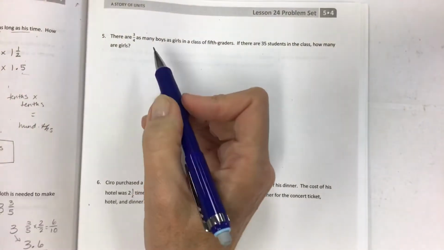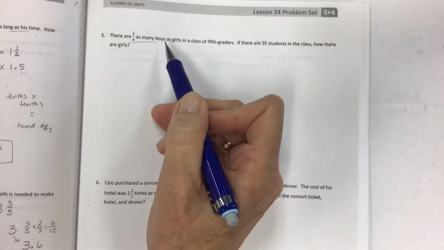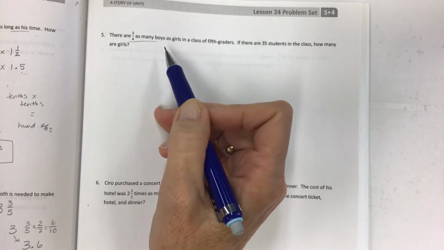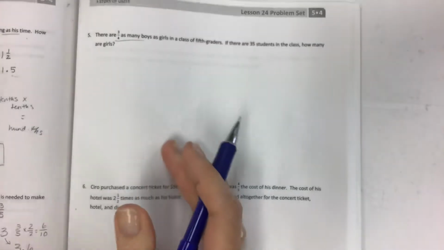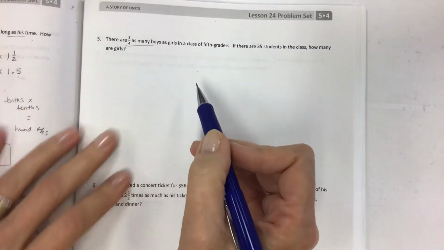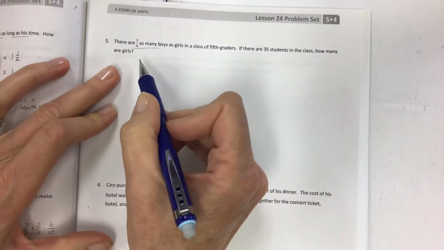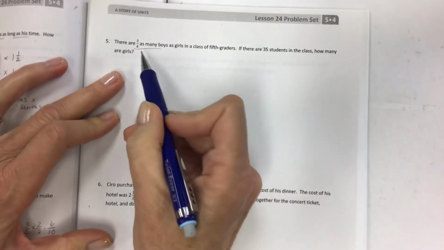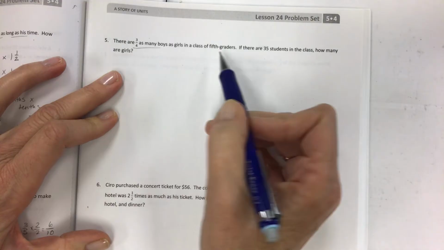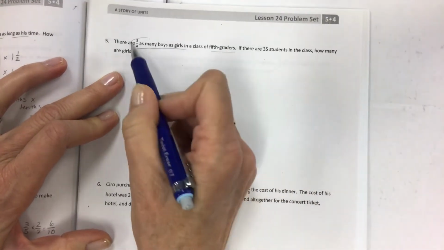Okay, there are 3/4 as many. Oh man, if I was a 5th grader, I would have never, let me just say it, never, ever have gotten this one. I would have been working on it for like a week and I still wouldn't have gotten the answer and then I'd cry. But since I know how to do it now, I'm not going to cry. There are 3/4 as many boys as girls in a class of 5th graders. If there are 35 students in the class, how many are girls?